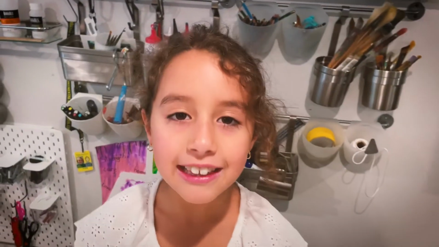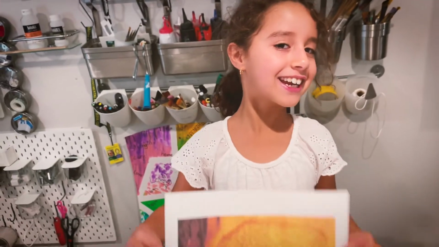Did you know that the oldest line drawing is 32,000 years old and they found it in a cave? Can you guess what it is?